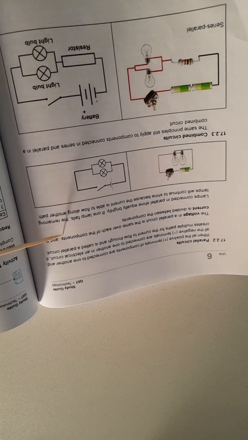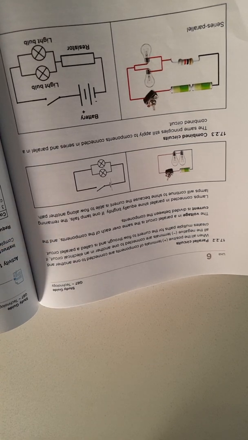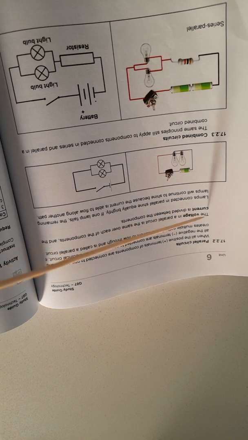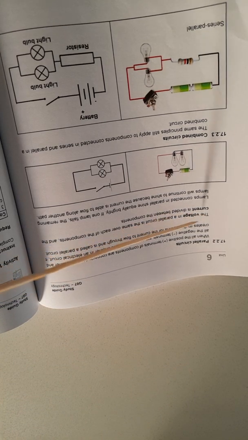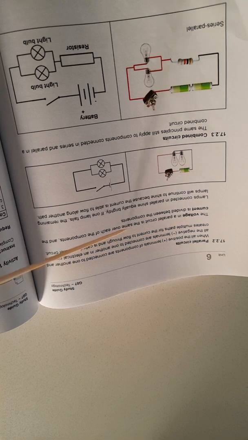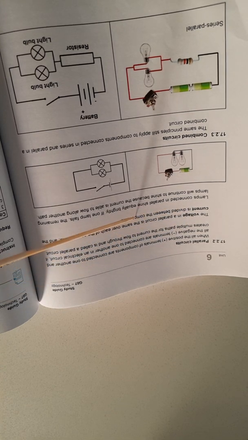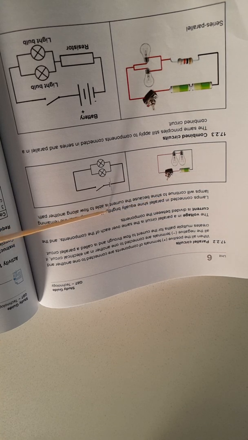You see, this is different. On the series circuit, it is the current that is the same. Okay, but on the parallel circuit, voltage is the same and the current is shared by components. This is very key. Please understand this. Lamps connected in parallel shine equally brightly, so the brightness will be the same.